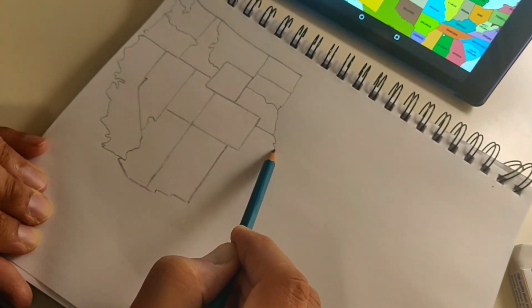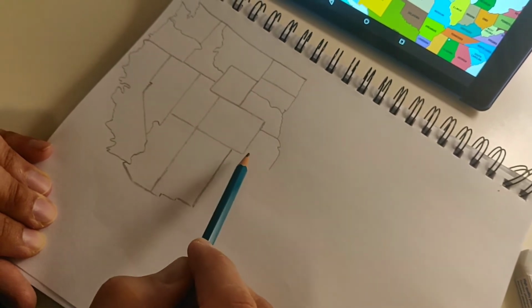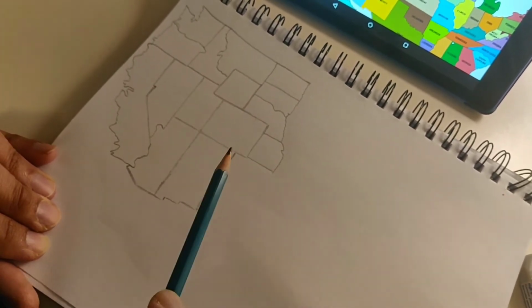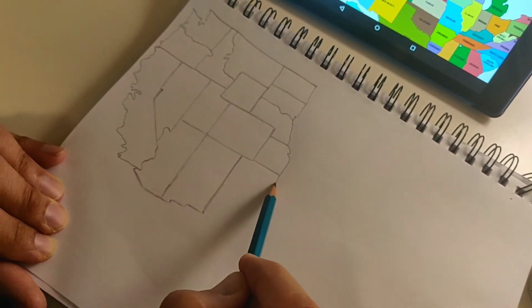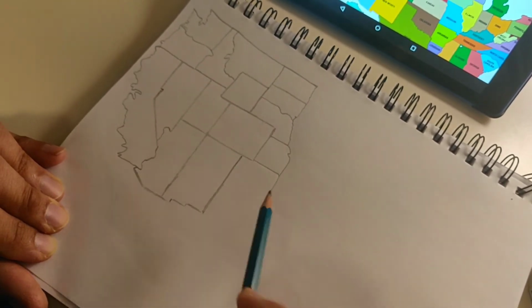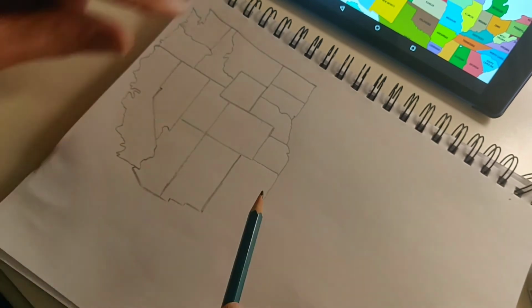And then we got Kansas. Okay. And then we got Oklahoma. And then Texas is going to go here. So let's go ahead and put Texas in there.